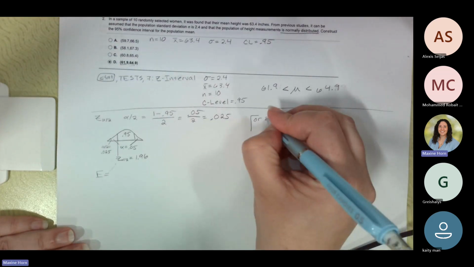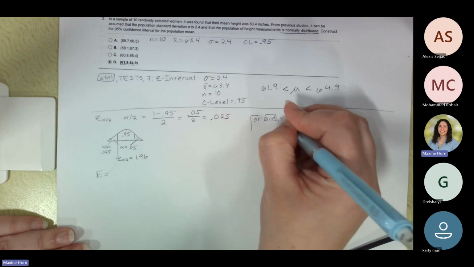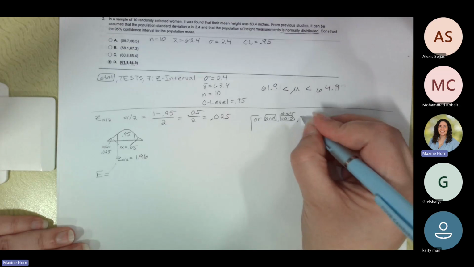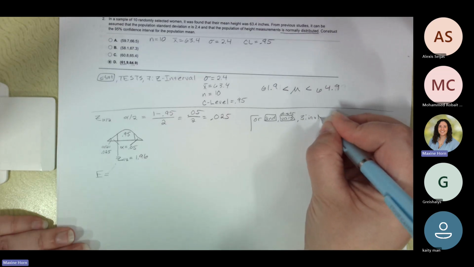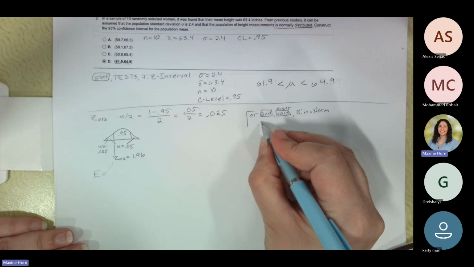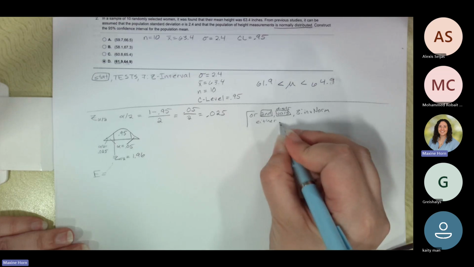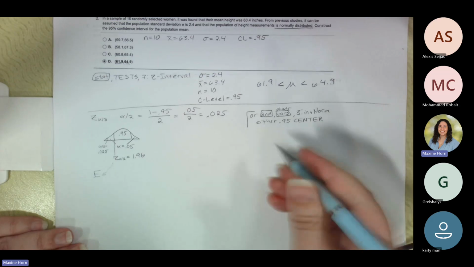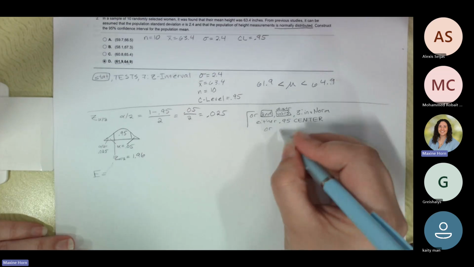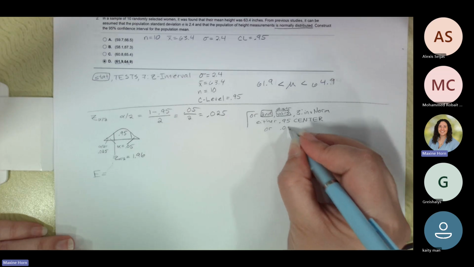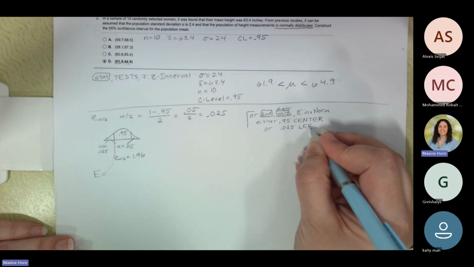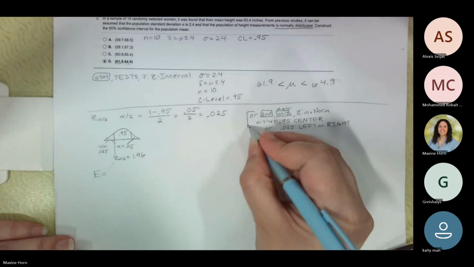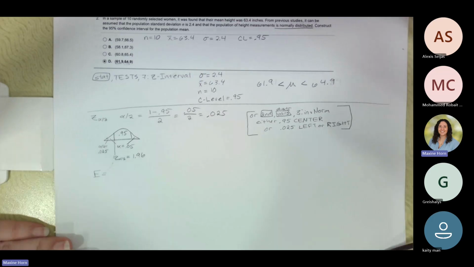Let me write out real quick. Second vars, inverse norm. And then you can do 0.95 in the center. I'm not going to write this out every time just because we're going to do this for every single one of these. Or you can do 0.025 on the left or the right. The more you do it, the more comfortable you're going to get with it. So do it a bunch of times.